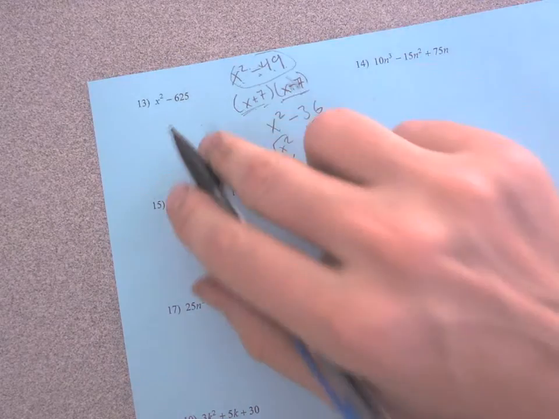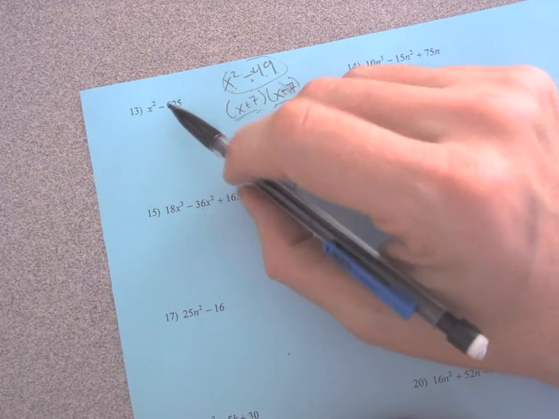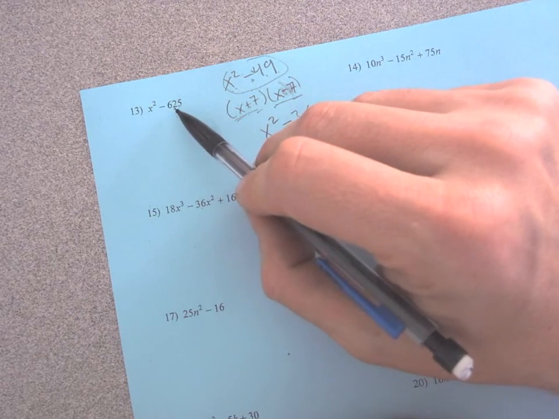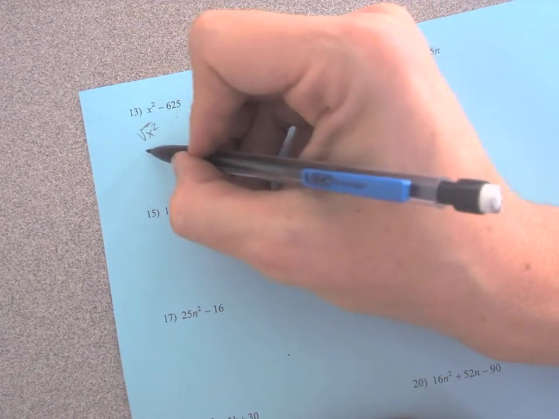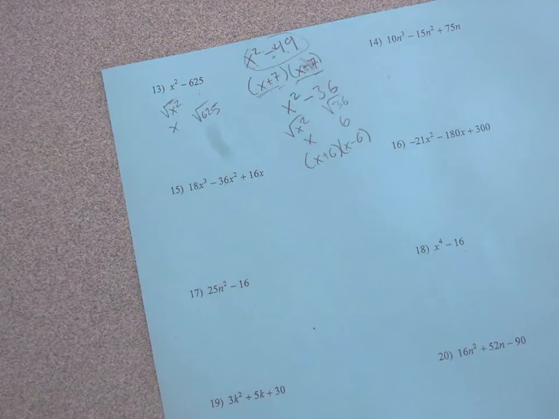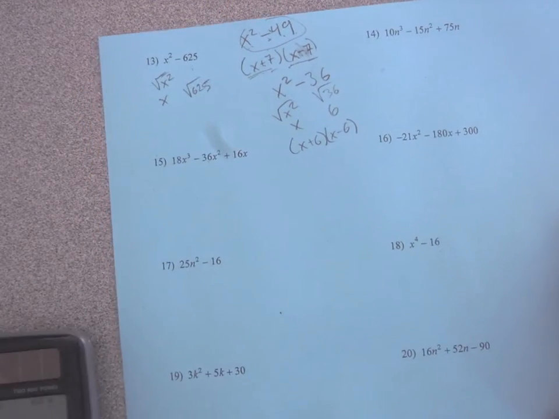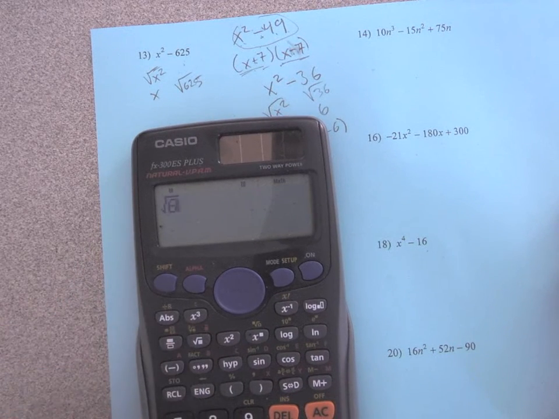All right, now that's exactly what we're going to do here, although this is a bigger number, that's okay. The question we might ask ourselves is, is this a difference of squares? Well, let's find out. Let's take the square root of x squared. Well, that's x, obviously. But what's the square root of 625? Well, we can prime factor it if we want to, break it down. But at this point, now that we've practiced that a bunch of times, let's just see what we get.